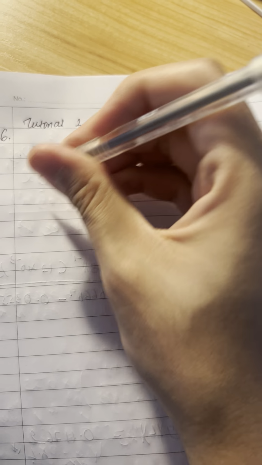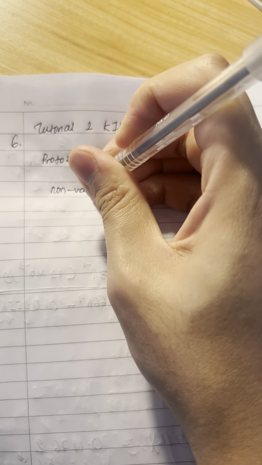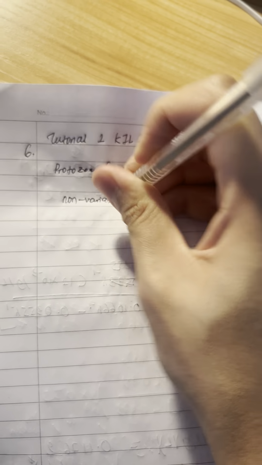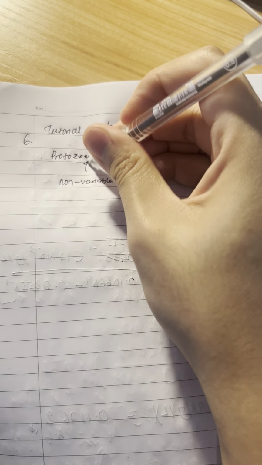The non-viable bacteria is not a competitor or a living thing. It's already dead. So protozoa will consume this, and we equate the substrate as the non-viable bacteria. Sorry for my handwriting.